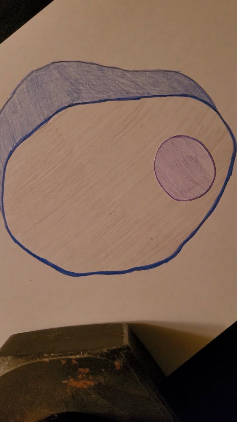The nucleus is the control center of the cell and holds the DNA. The nucleus is surrounded by a bilayer membrane called the nuclear envelope. Also in the nucleus is the nucleolus, which is responsible for the production of ribosomes.